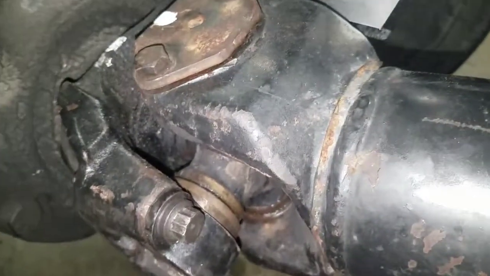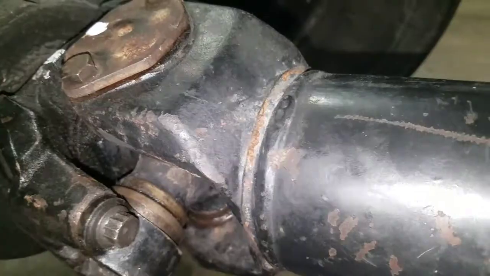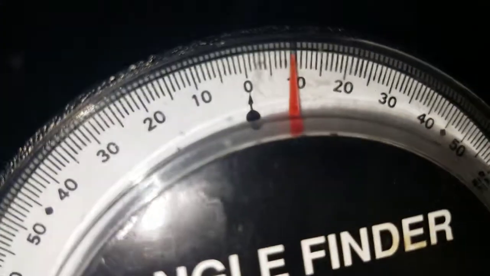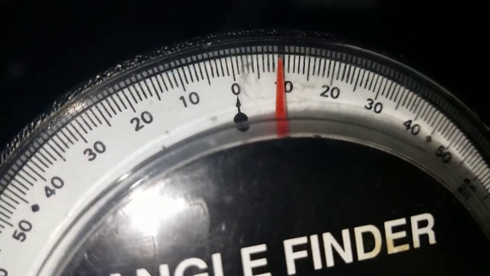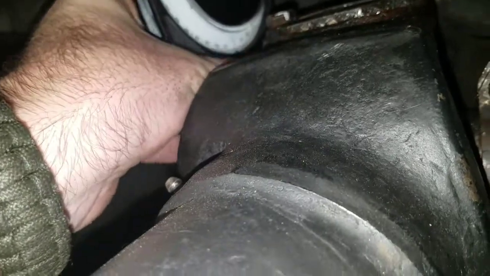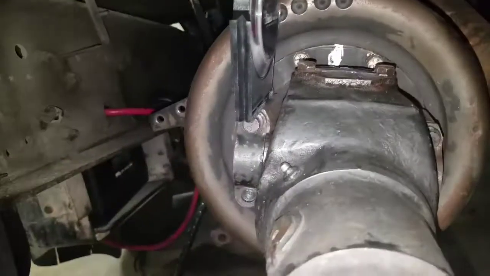Overall, it could be 3, but right here, we come up a little farther. I'm going to put it here to make it a little easier, and we'll come right off the actual transmission itself. As you can see farther up, we're sitting at about 9 again. We'll set it right up here on the transmission, right off the yoke coming off the transmission.